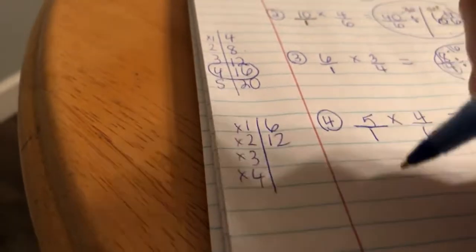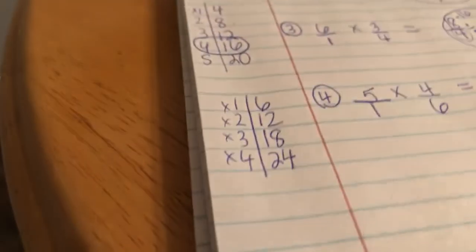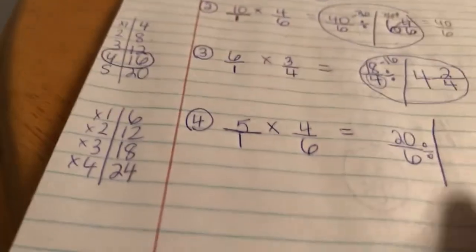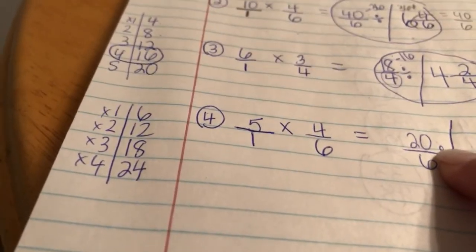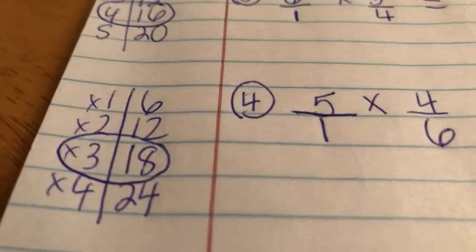If you don't know that, you have fingers. Count up 6 times. 6 times 3 would get me 18. 6 times 4 would get me 24. And I know I can stop here because I only have 20. I can't go to 24. It's too big. But this tells me that 6 can go into 20 3 times.